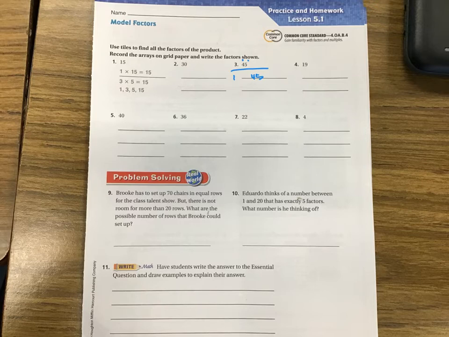So let's go ahead and write over here 45 divided by 3. 3 goes into 4 how many times? 1. And 3 times 1 is 3. And then 4 minus 3 is 1. Bring down the 5. 15 divided by 3 is what? 5. So we have 3 and 15 as factors of 45.